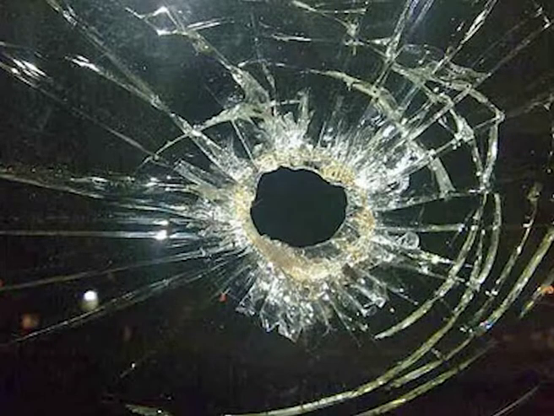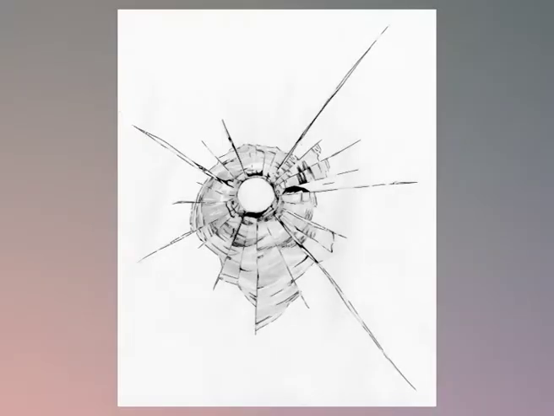In the case of low velocity projectiles such as pebbles, a crater may be formed on the opposite side of the glass, but with no hole or a very small hole, even though the projectile does not pass through the glass. If a projectile approaches in a perpendicular fashion, the crater is symmetrical.